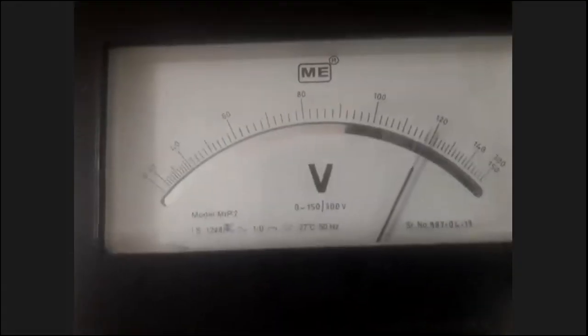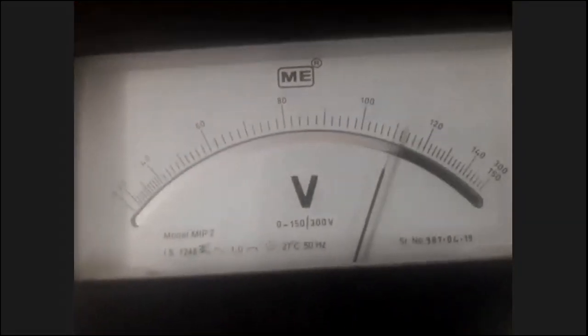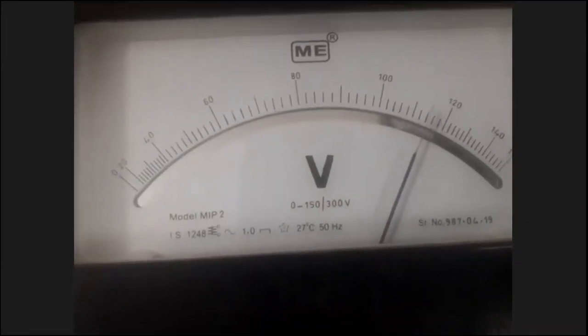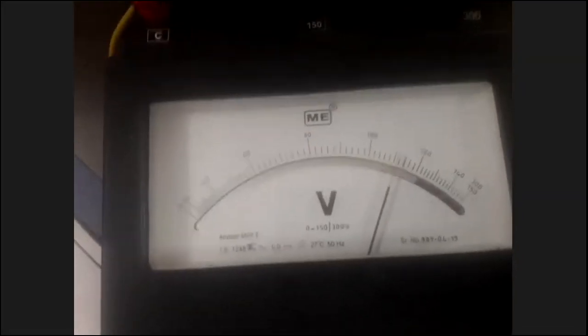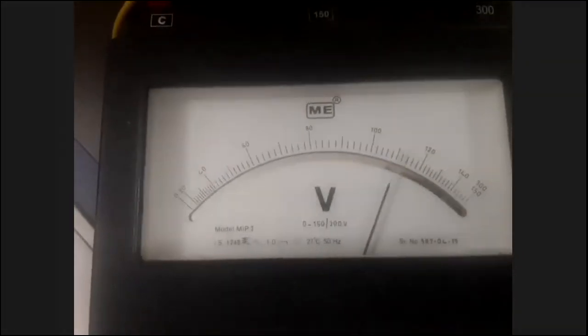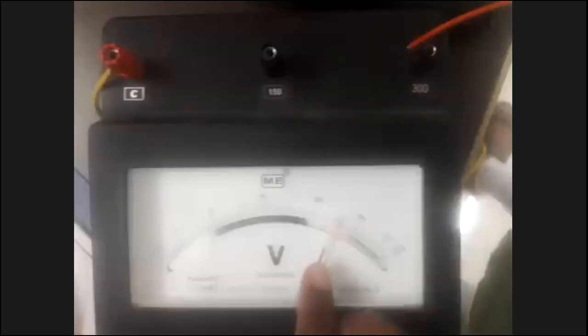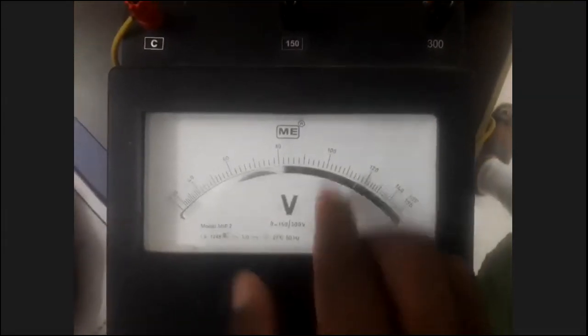Tell me the value of voltage. I have connected the analog meter. Read the value of voltage. 110. See the connection, where it is connected.